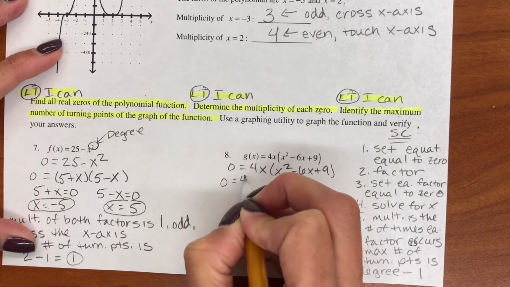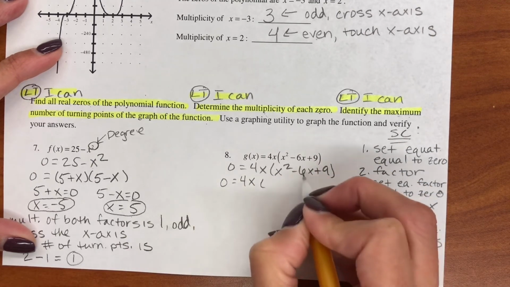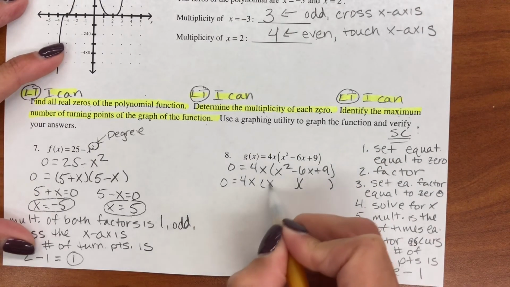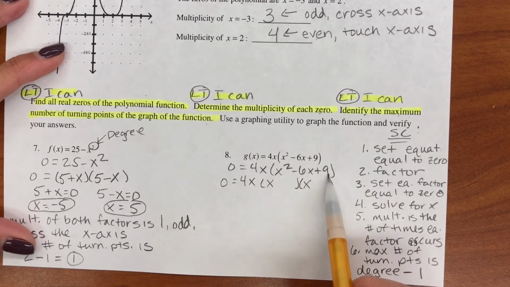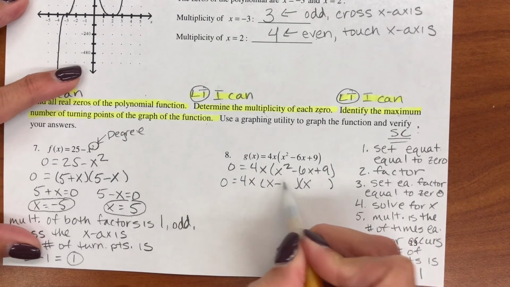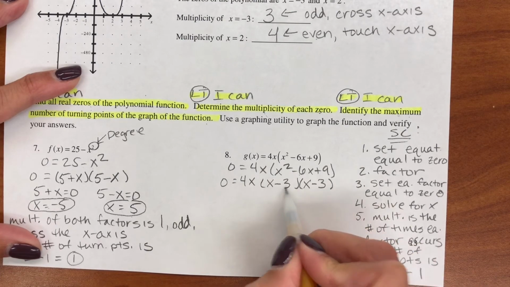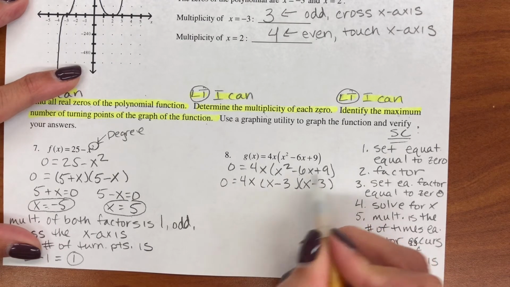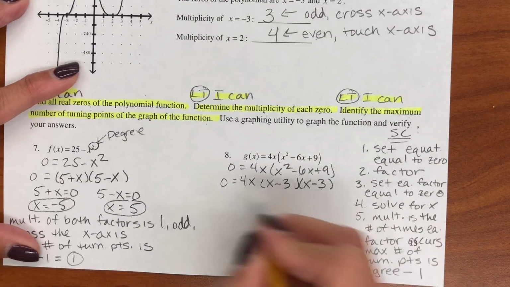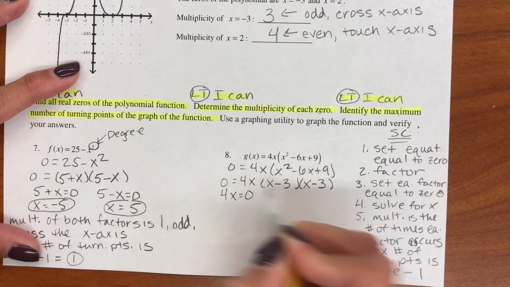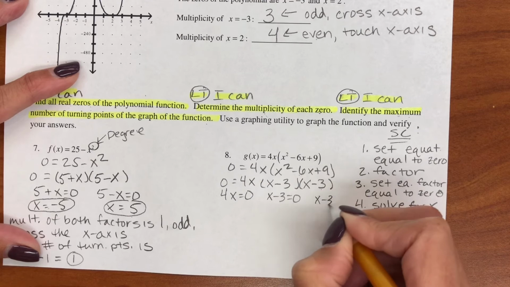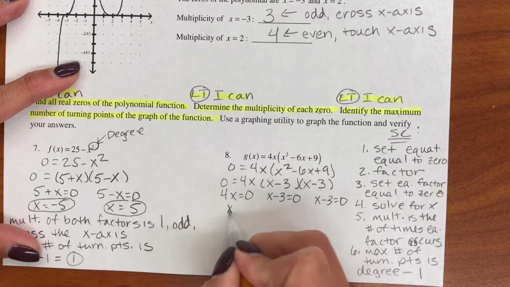And then factor it. So I'm going to bring down the 4x, and I'm going to see if I can factor this trinomial further. That would be x and x. Then I'm looking for the factors of 9 that add to -6. That would be -3 times -3. -3 times -3 is +9. But -3 plus -3 is -6. Now I'm going to set each factor equal to 0 and solve for x.